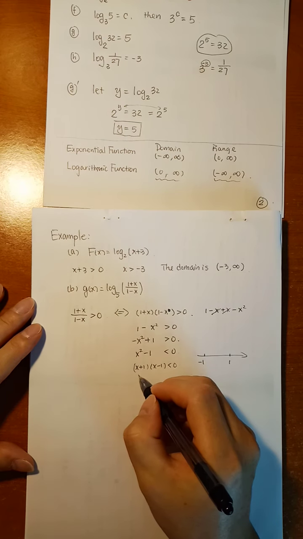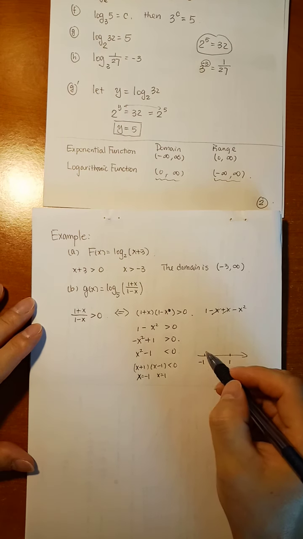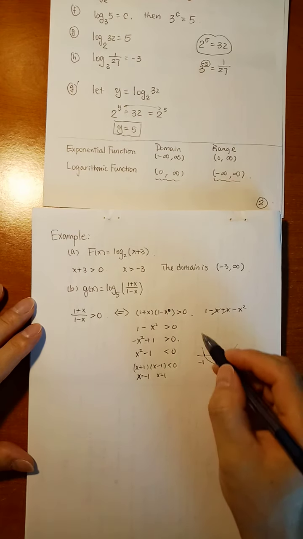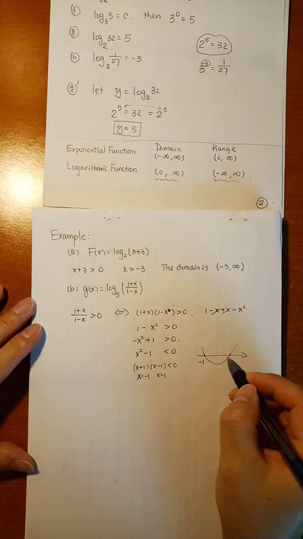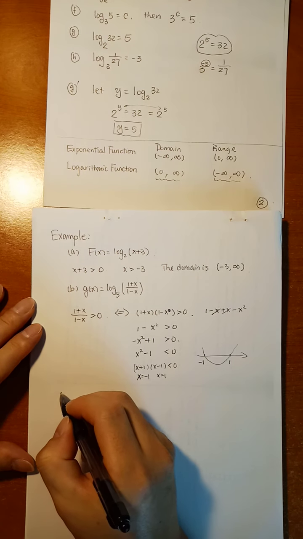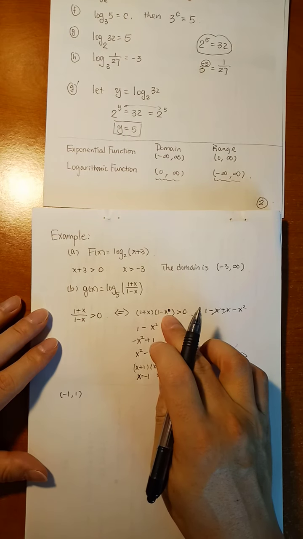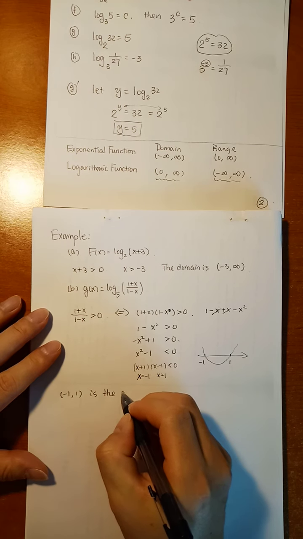You have two solutions: x equal to -1 and x equal to 1. Because the leading coefficient is positive, it is opening up, so the solution is between -1 and 1. When x is between -1 and 1, this is positive. So that is the domain.